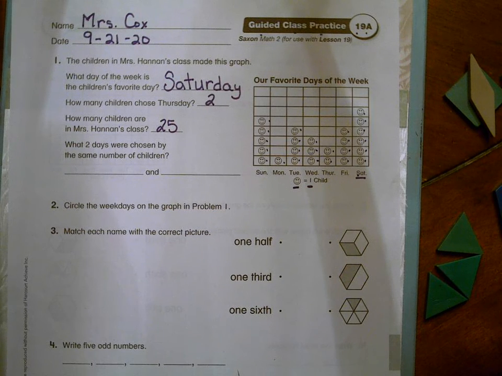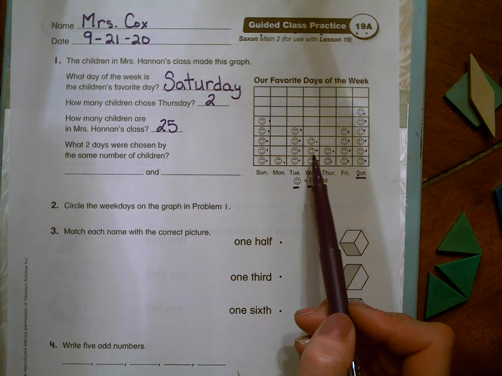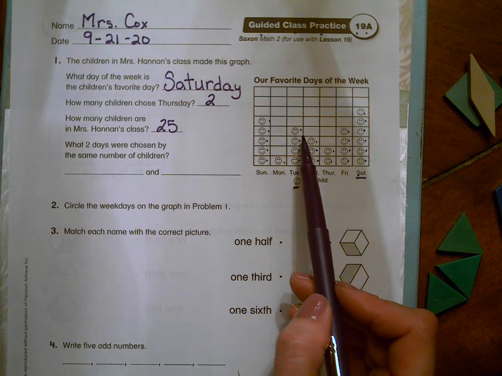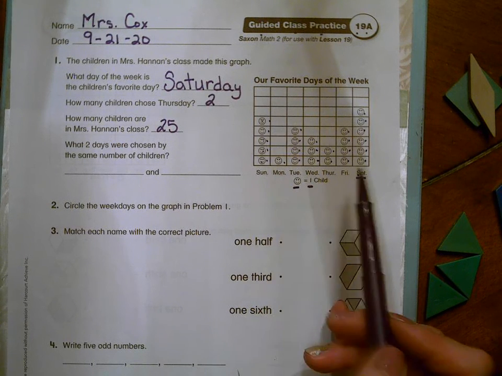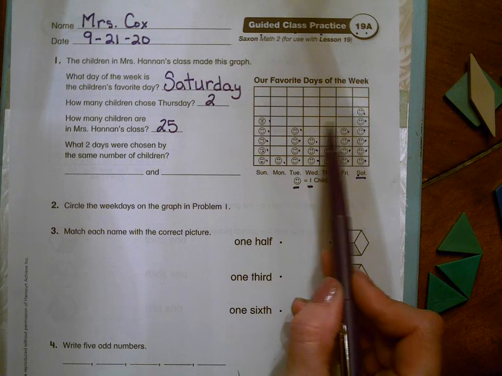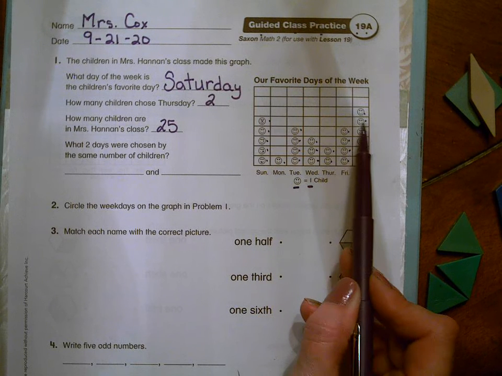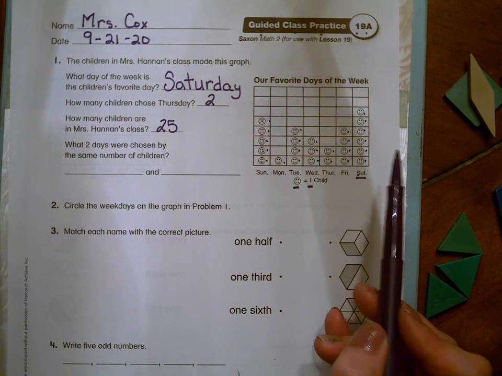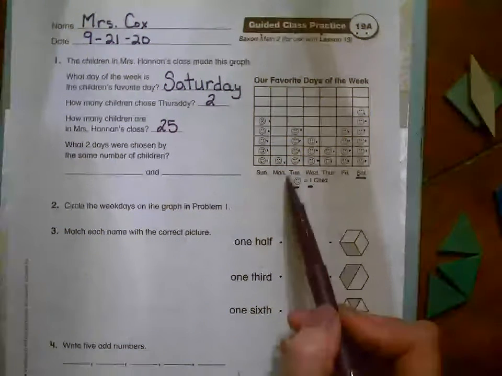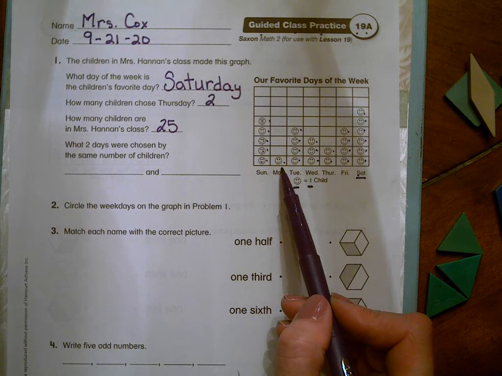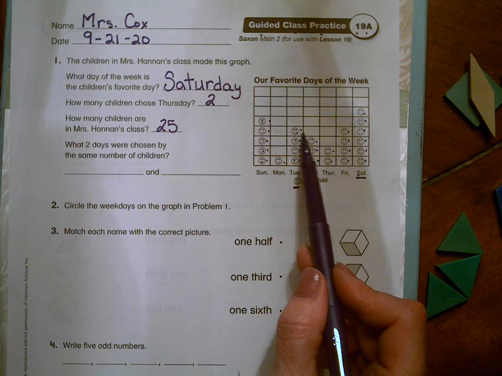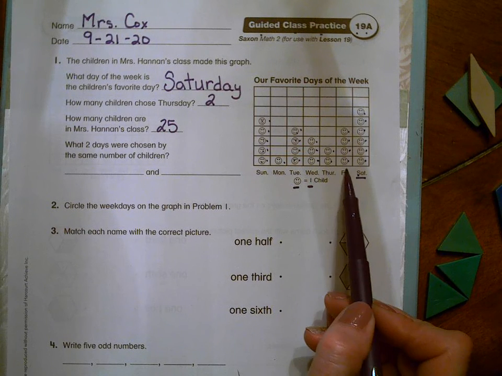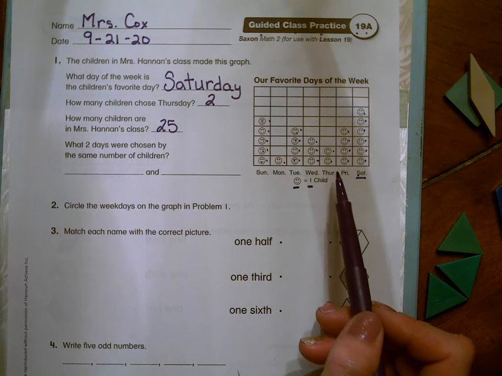All right, what 2 days were chosen by the same number of children? So now we want to see if our smiley faces are at the same amount. So let's see, 1, 2, 3, 4, 5. If I go over, there's no others that are the same. Saturday has more. Let's see. Nobody else has 1 except for Monday. And then there's Tuesday. 1, 2, 3, 4. Oh, Friday and Monday, or Tuesday, sorry.